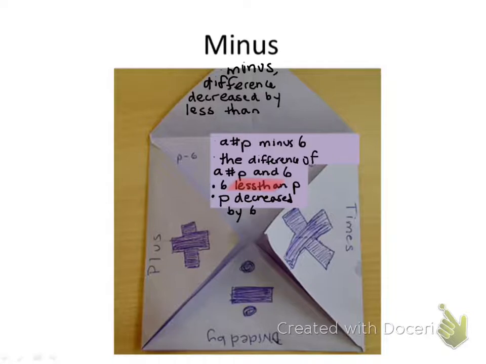All those words, when you see them, you're going to think subtraction. There's a few more. We're going to do fewer than, and the last one, take away. So whenever you see any of those words or phrases, you're going to think subtraction.